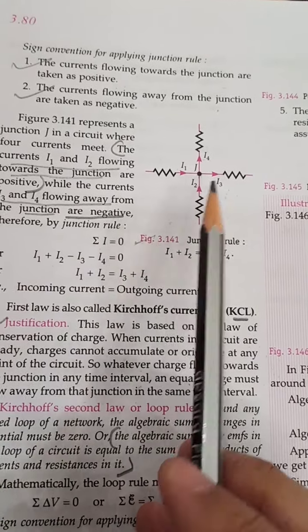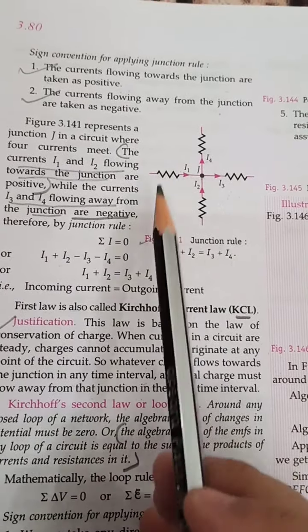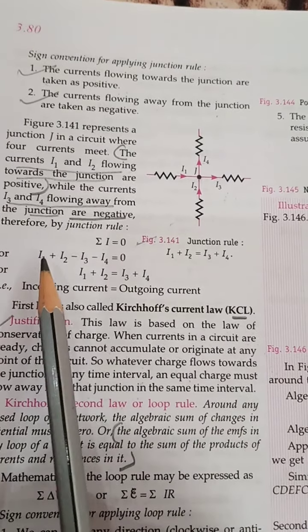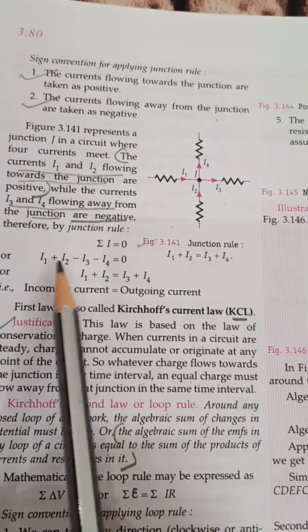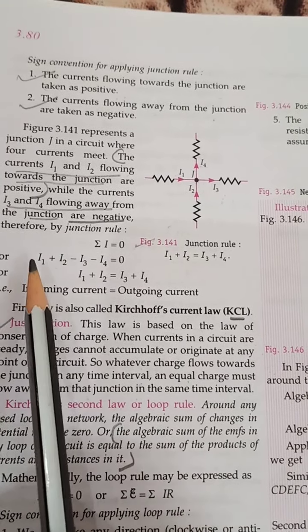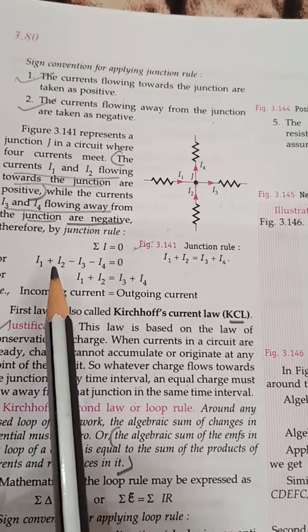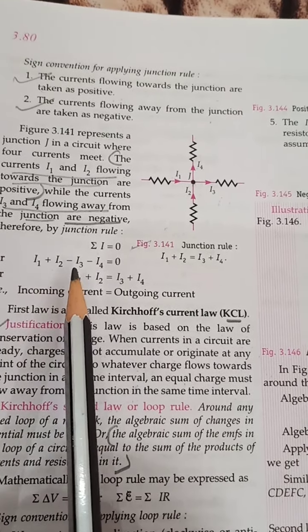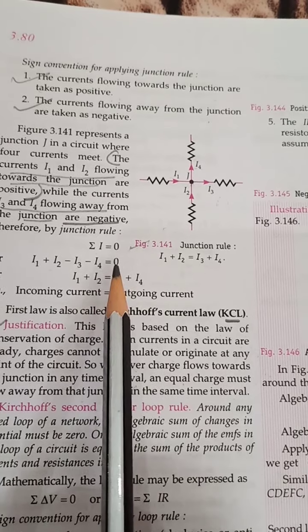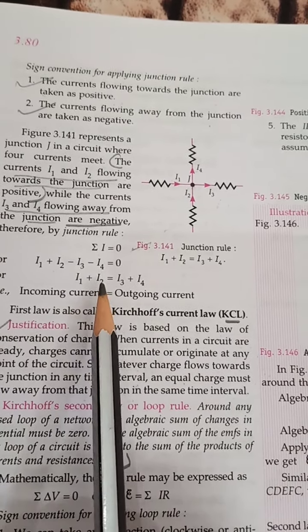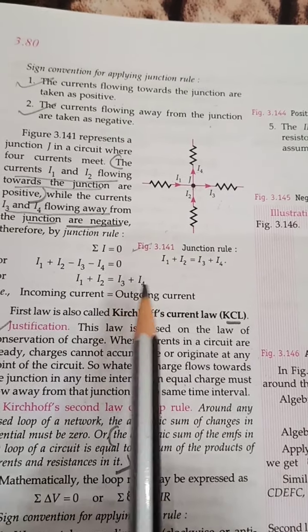Now we have four currents: I1, I2, I3, I4. So according to the sign convention, we get I1 plus I2 positive and I3 and I4 negative. So I1 plus I2 minus I3 minus I4 is equal to 0. So I1 plus I2 is equal to I3 plus I4.